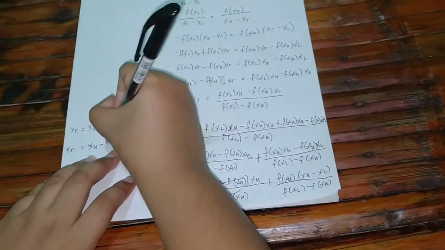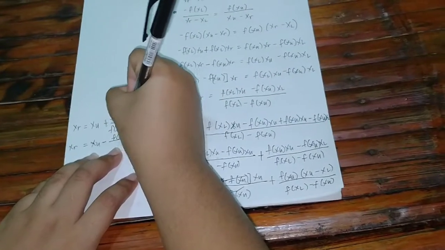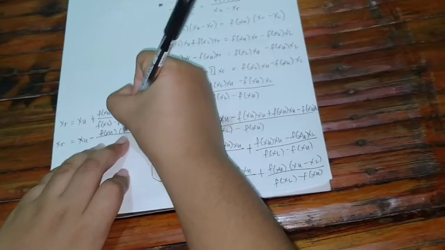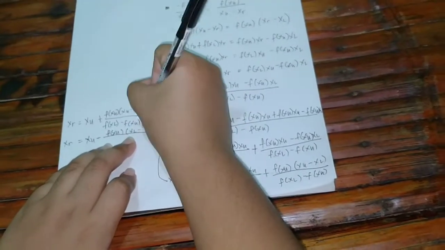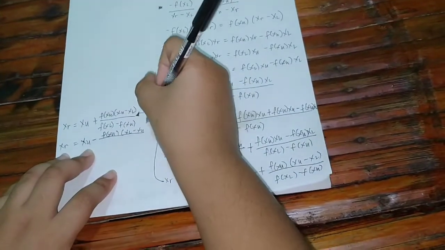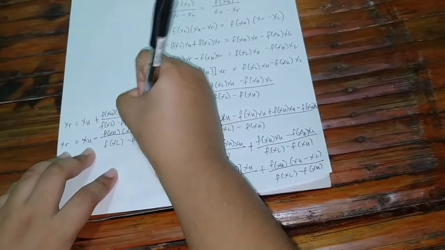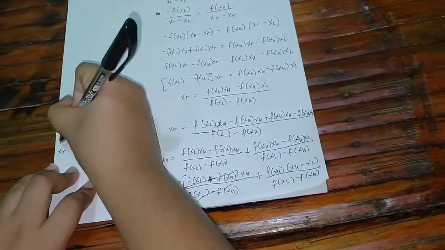So we have x_U minus f(x_U) multiplied by x_L minus x_U over f(x_L) minus f(x_U).